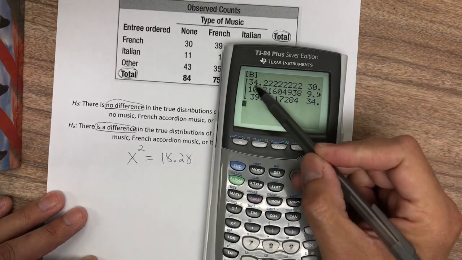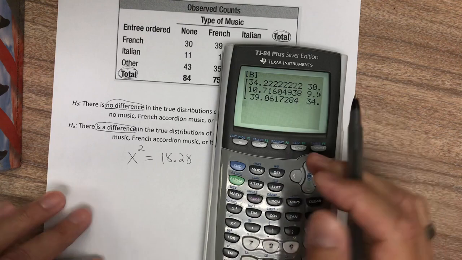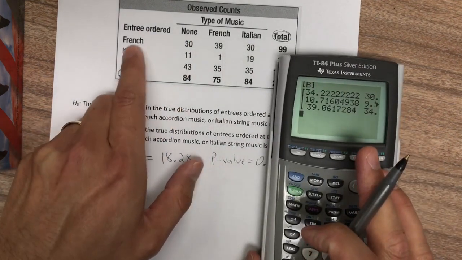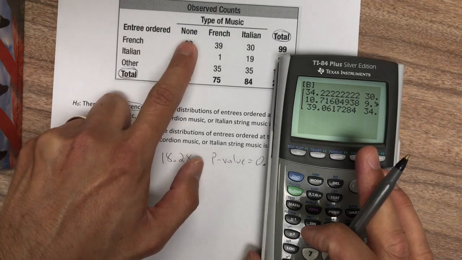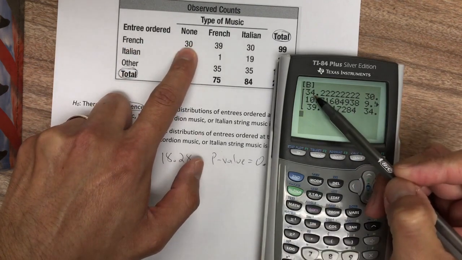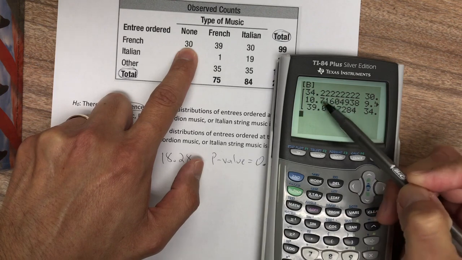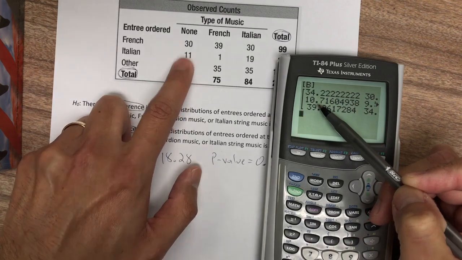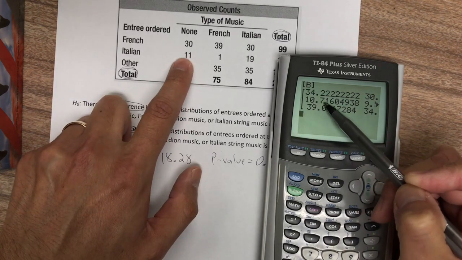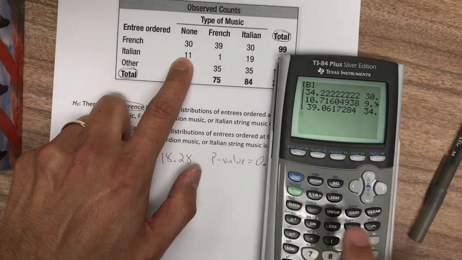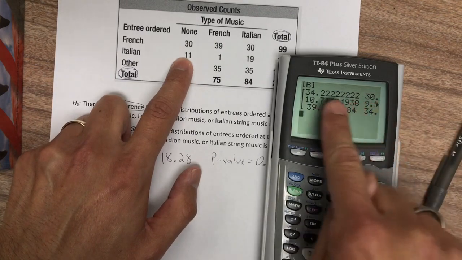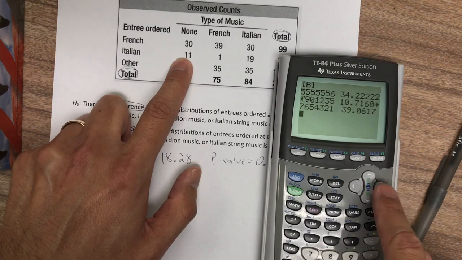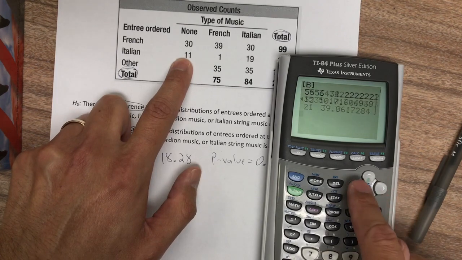So the first expected count is 34.22. Going back to the table, when we look at no music and French entry, the observed was 30, but it was expected 34.2222. The next one, no music, Italian entry, observed was 11, but expected was 10.71, and so forth. So that's one option you can do. Notice that to see the other numbers, you go to the right, press right, and you can see the rest of the numbers.